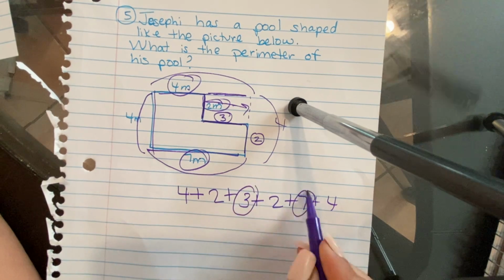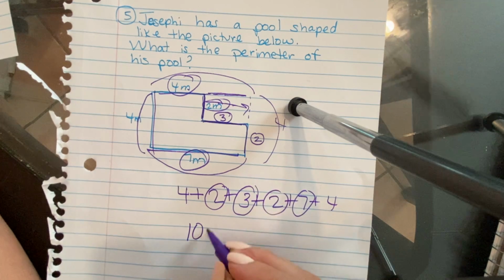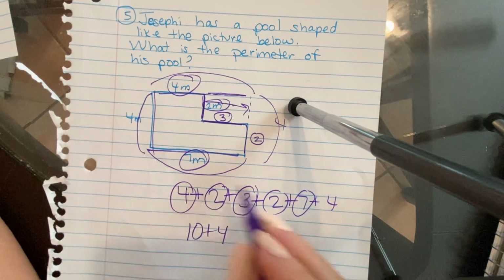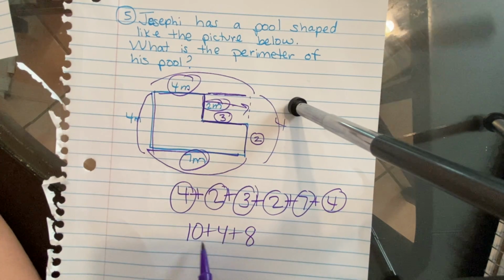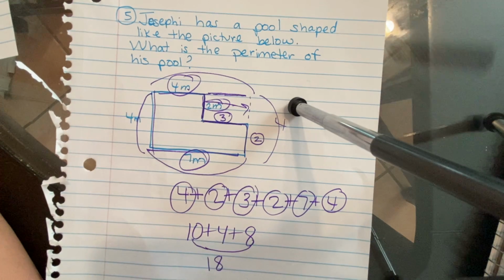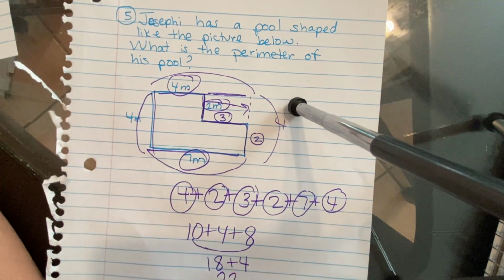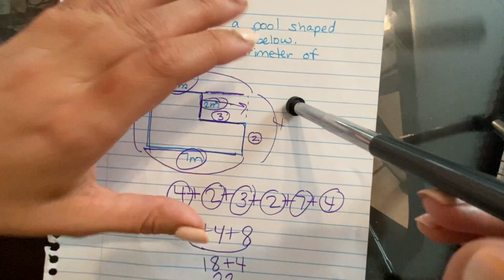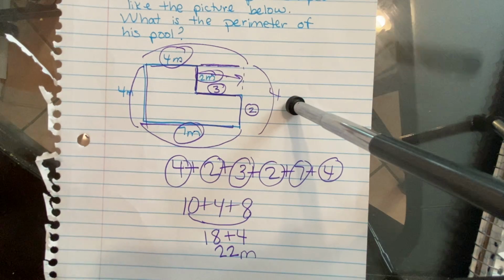All right, let's see how I can add these. 3 and 7, 10. Here's my 10. 2 and 2, 4. 4 and 4, 8. All right, 10 and 8, 18. Try to get rid of my hardest number first. 18 and 4, 22. So 22 meters.